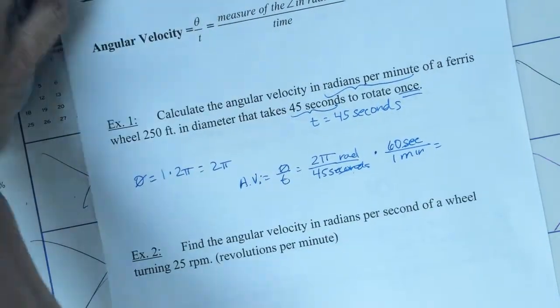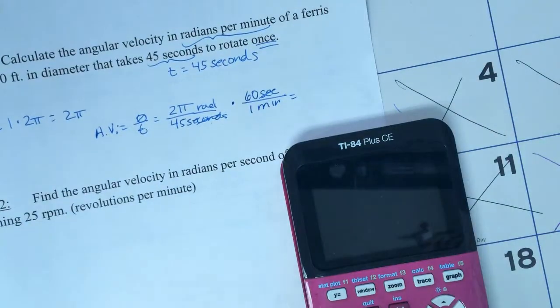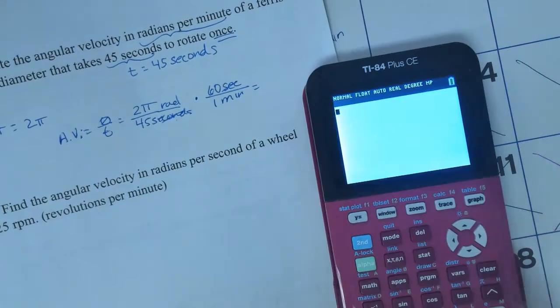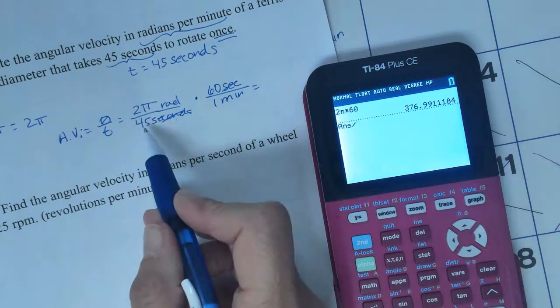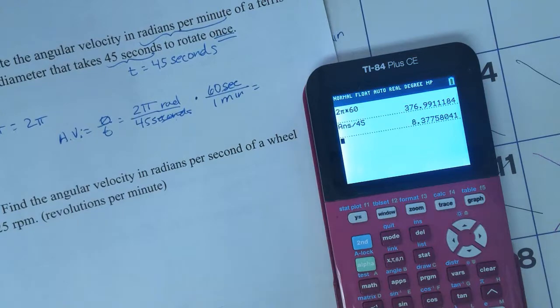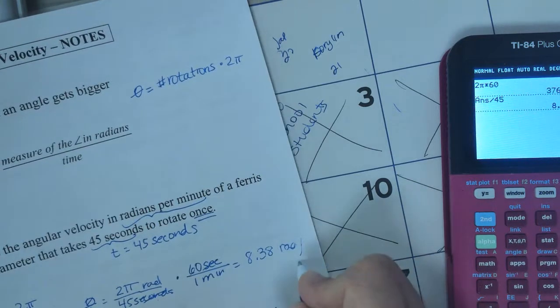So then we go to our calculator. Clear that. So 2 pi times 60, and then I'll divide that by my 45 seconds here, and I get 8.38 radians per minute.